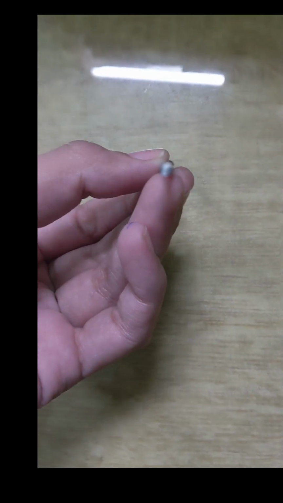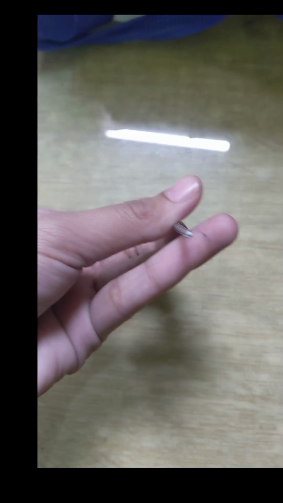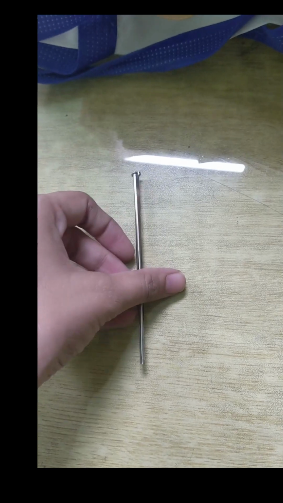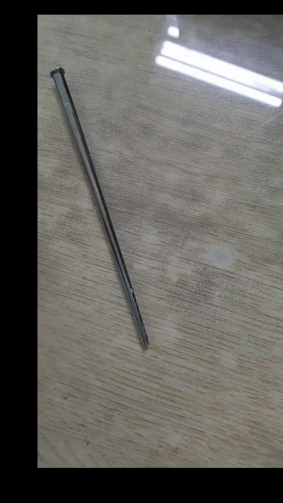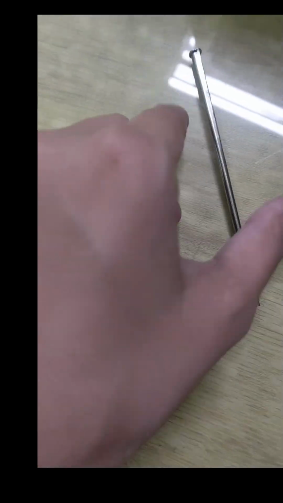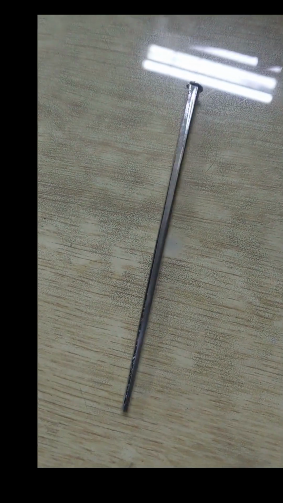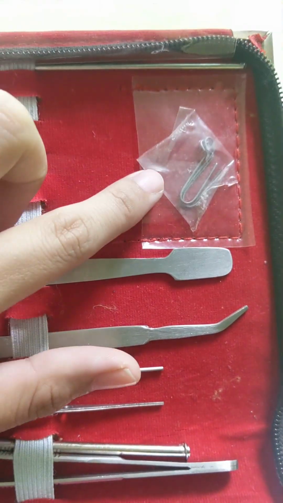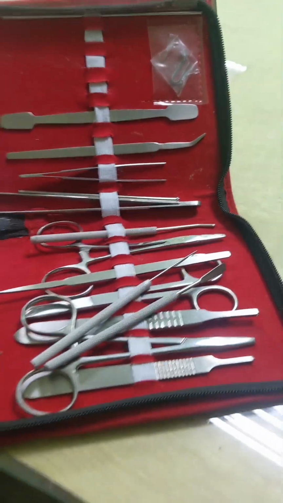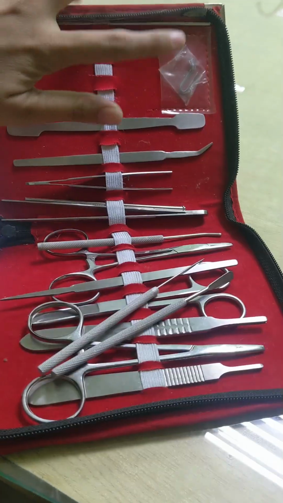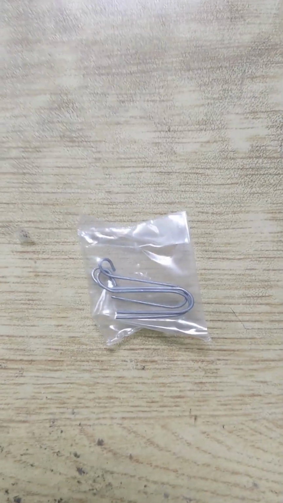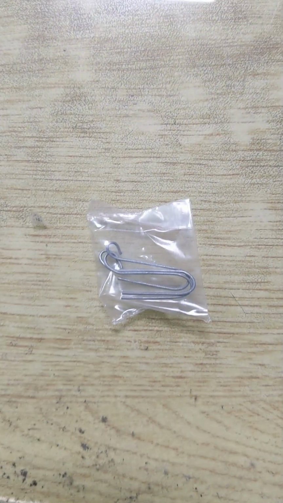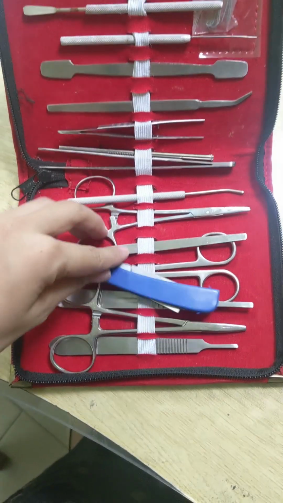And the next, this one is the blowpipe or blow tube. It is a simple and straight metal tube. It is used to inflate hollow organs to separate the delicate tissues by directing a gentle stream of air into them. And next are chain hooks. While you are dissecting on a dissecting tray or a wax tray, these are used to firmly anchor large specimens onto the dissecting tray.